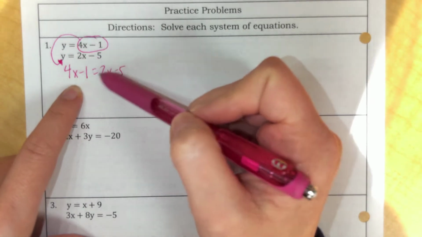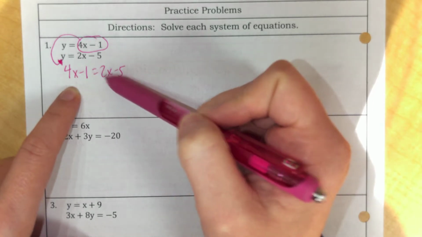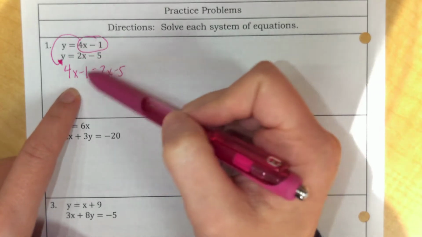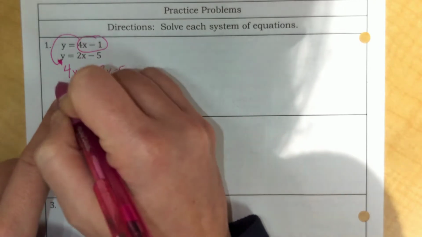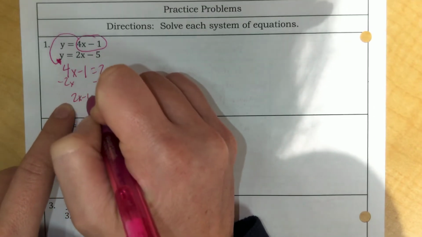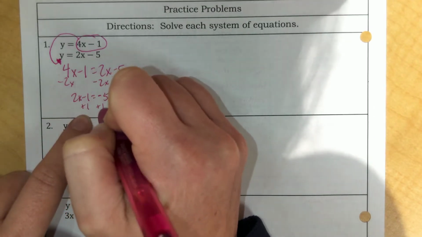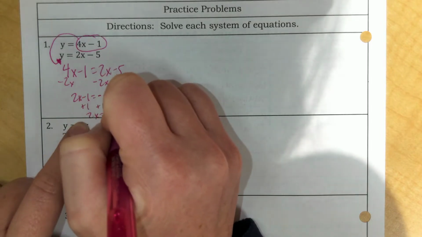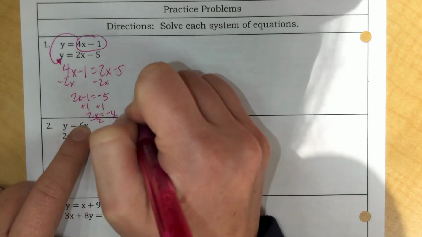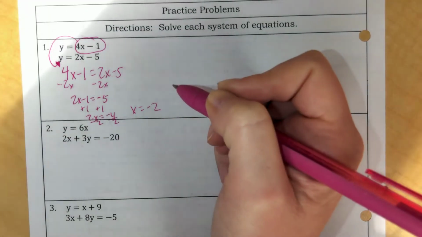So now I can solve for one variable. I don't have two variables involved anymore, just the one. So I can solve by subtracting the 2x. I can add the 1, and I end up with 2x is equal to negative 4, divide by the 2, and I get x is equal to negative 2.